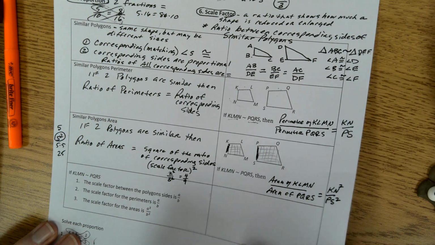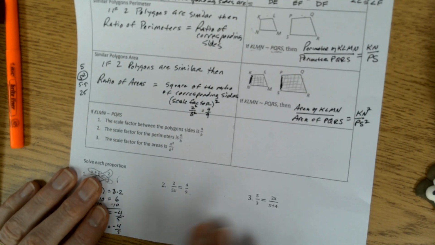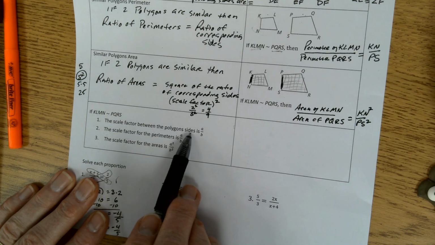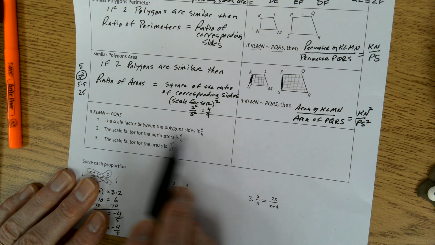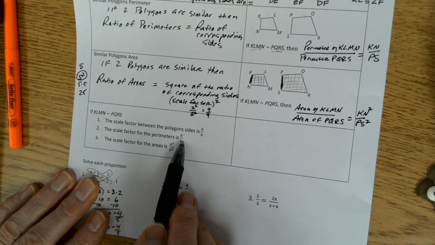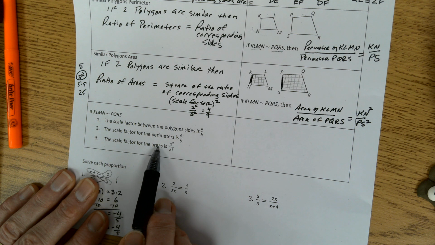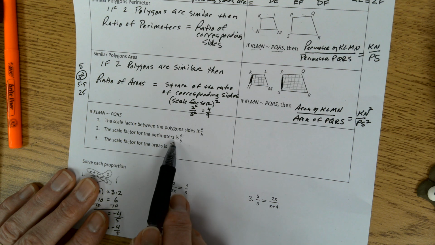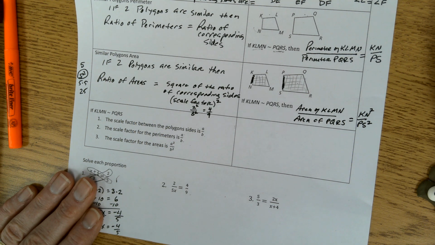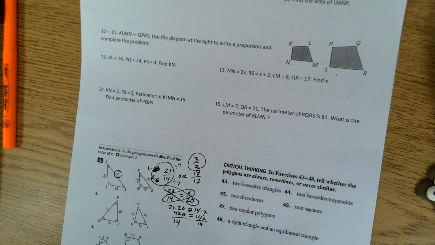This is a lot. I know it's a lot. We'll practice. The scale factor between the sides is A to B. So the scale factor for the perimeters equals A to B. But the scale factor of the areas, because area is squared, is A squared to B squared. We'll practice more in class. This gets you started.